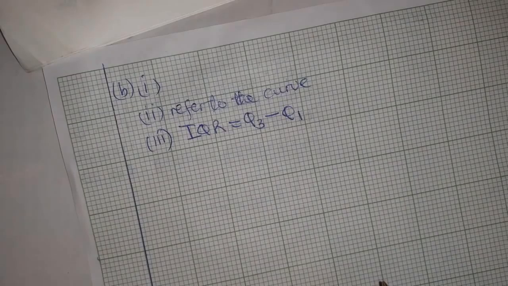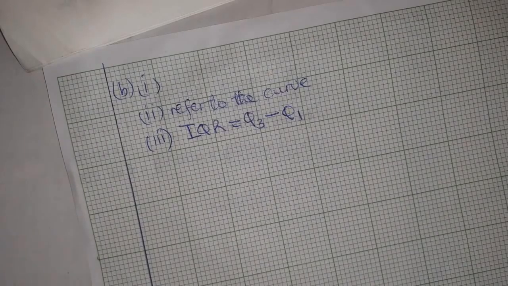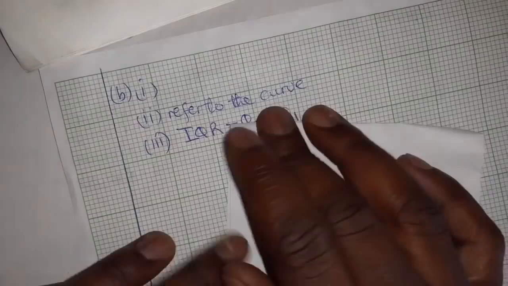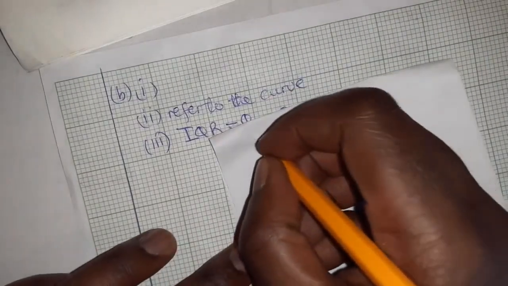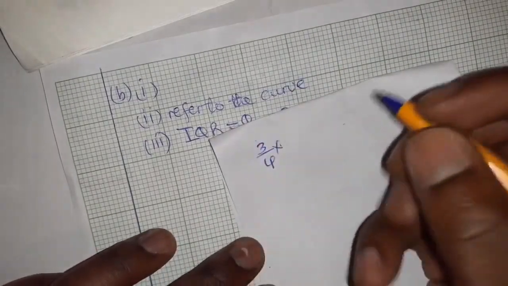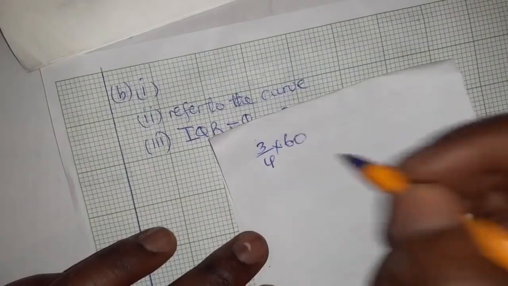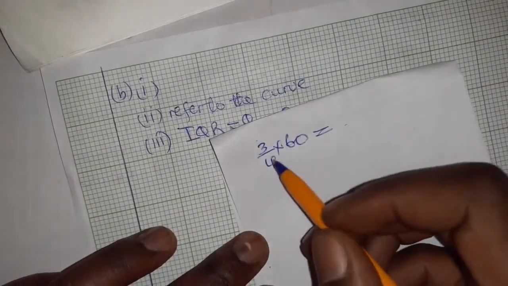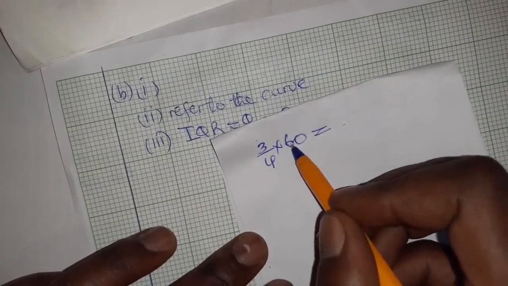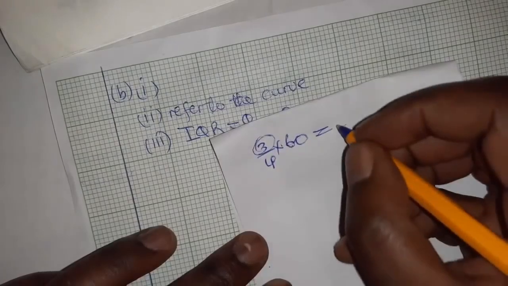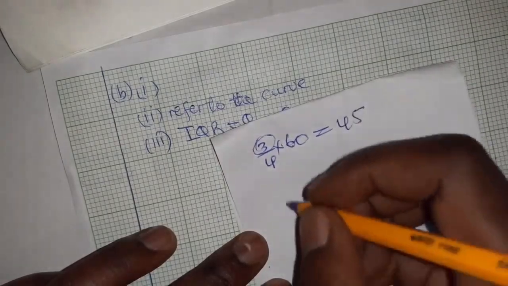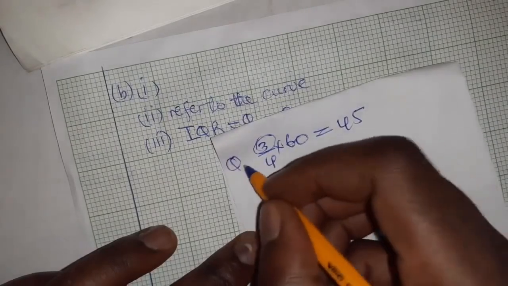So what do we do here? The upper quartile, we always say it's 3/4 multiplied by the total number of learners. The total number of learners was 60. So 4 into 60 is 15. 15 multiplied by 3, you get 45. This is our Q3.